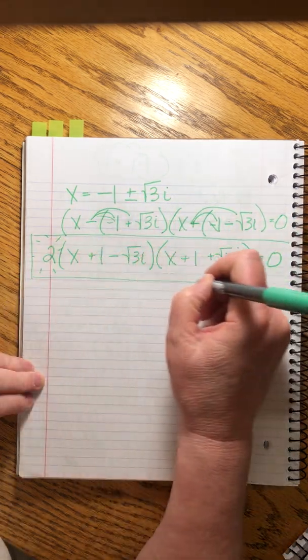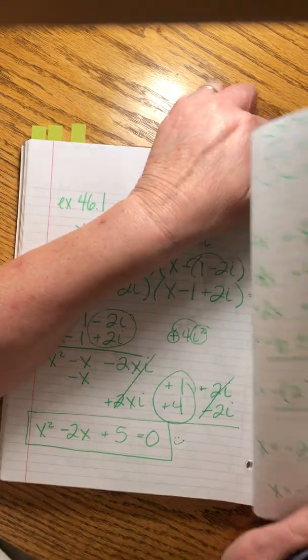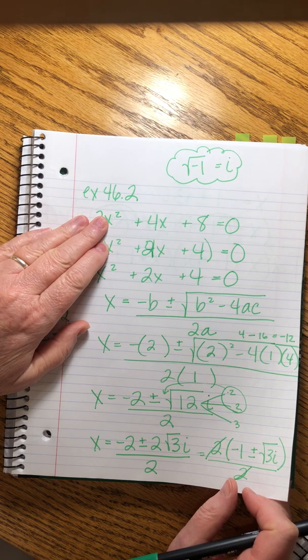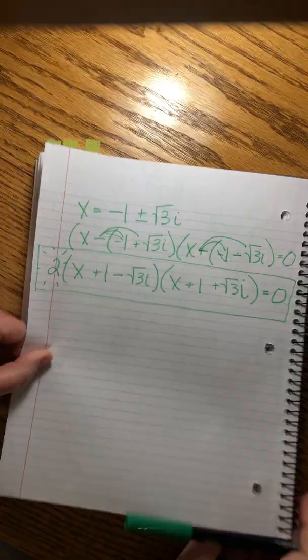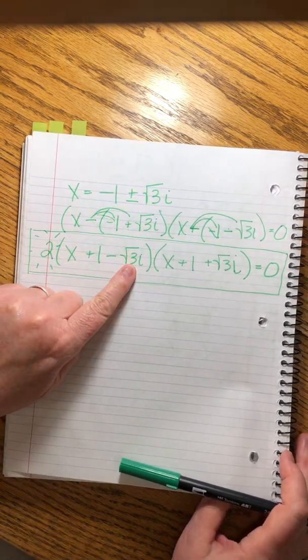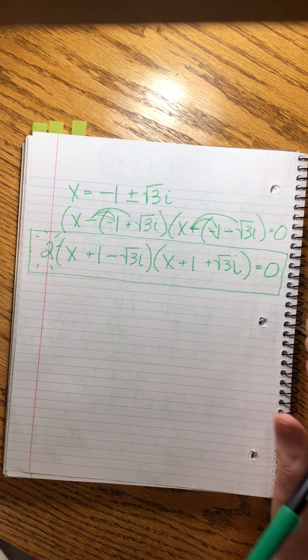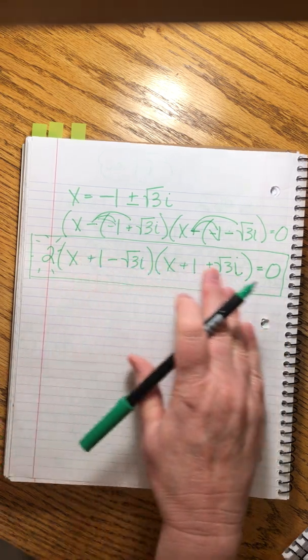It shows not the original quadratic. Let me show you. This was the original equation in quadratic form. Then we factored it and we found the roots, and then we went back and wrote the binomials that created kind of the halfway point, right? Because we didn't factor by inspection, we never saw this form of it.